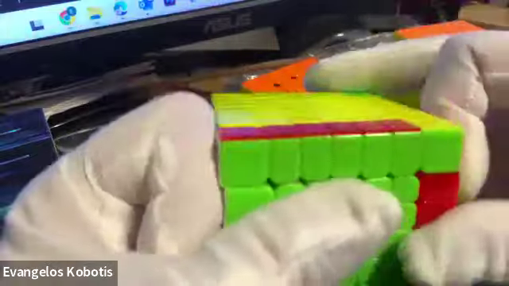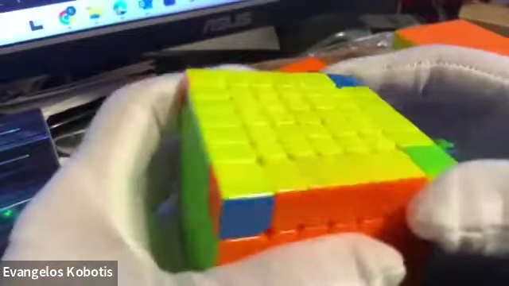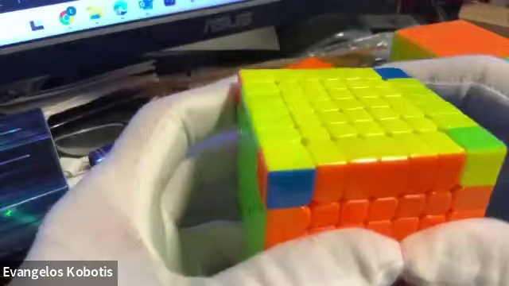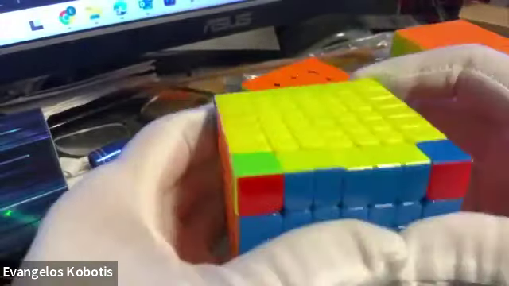Okay, so here are my two layers. And now, let's not be very original. Here is my yellow cross. I'm doing the beginner's method for this. If this cube was turning a little better, I wouldn't be doing this. So I finished the edges, and let's see what we have here.